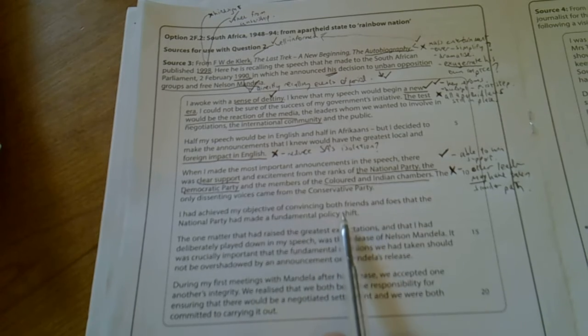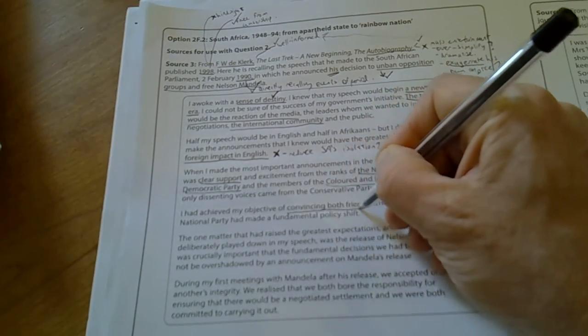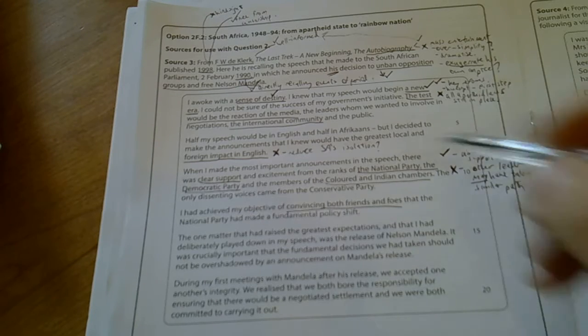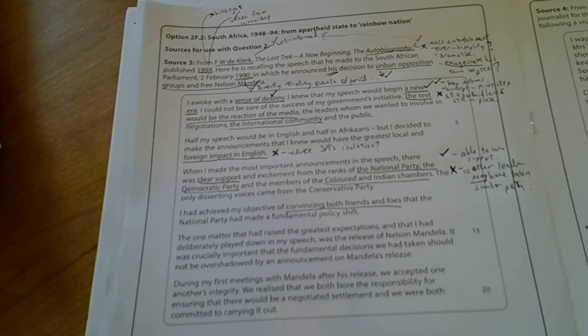I'd achieved my objectives of convincing both friends and foes. Again, so friends here, I think in many ways, not only, but in many ways he's talking about the US, but he's also talking about white people, you know, who were terrified of Mandela and the ANC. He needed to convince them that this was an okay move to do. But particularly, I think he's also talking about the USA, Britain, and so on.